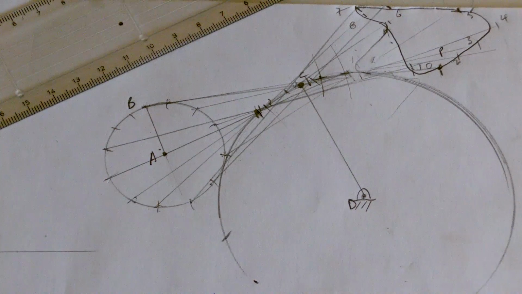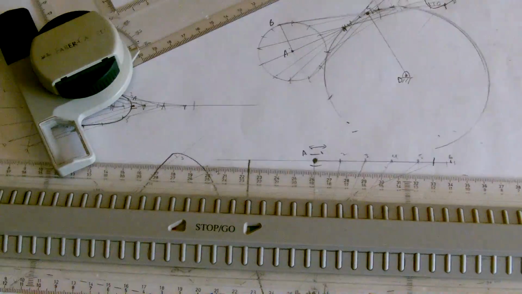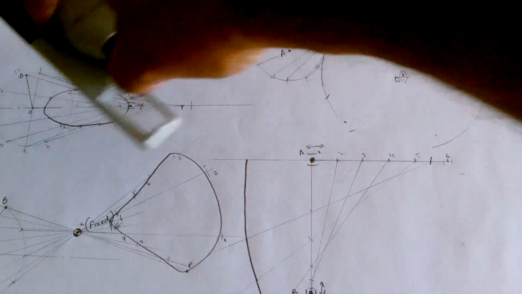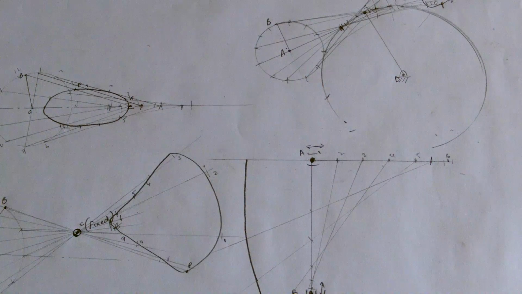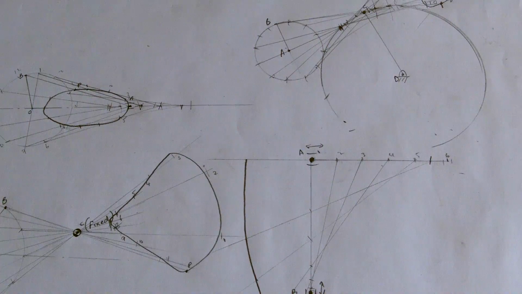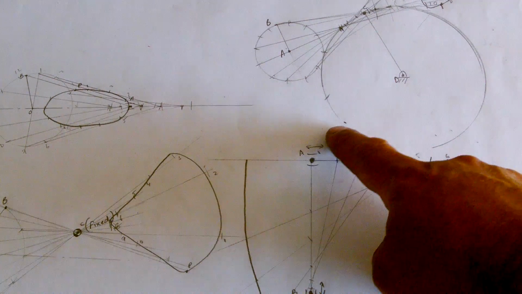Now there are thousands of different ways how to set up loci of mechanisms. I've included the most common types, but if you look at these, what could happen is that the sliders are in different angles, different positions. Instead of a straight line here, you could have an elliptical track.